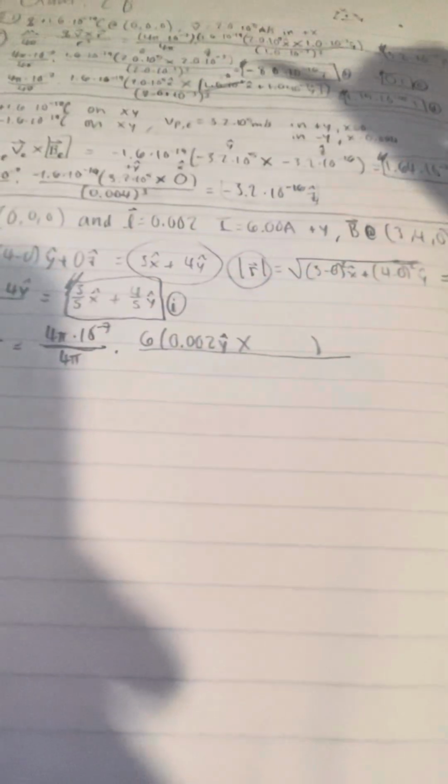So y hat cross the, sorry, let me think here. Oh, okay, it's not the vector, it's r hat, so the unit vector.